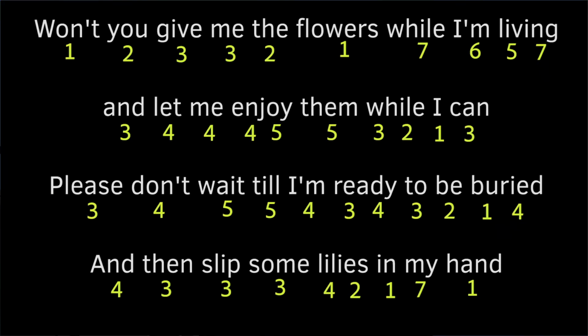Won't you give me the flowers while I'm living, and let me enjoy them while I can, and please don't wait till I'm ready to be buried, and then slip some lilies in my grave.